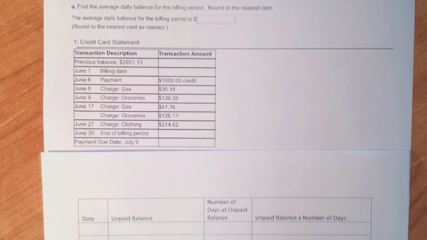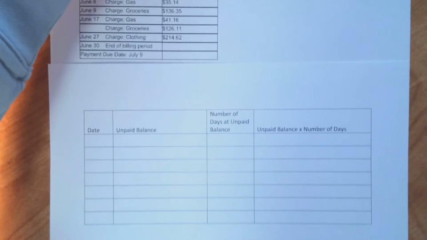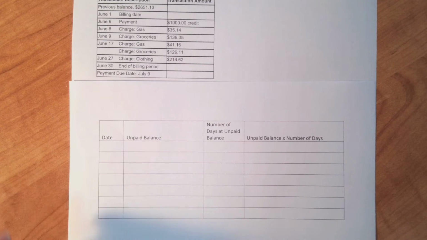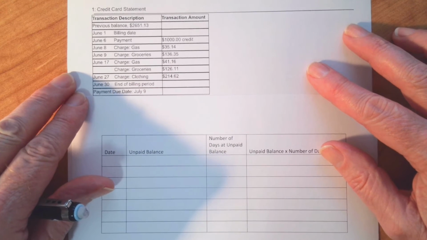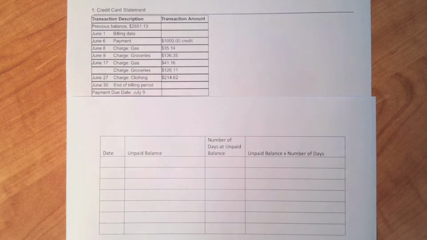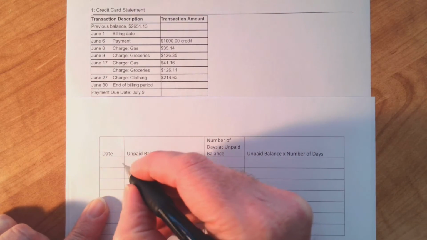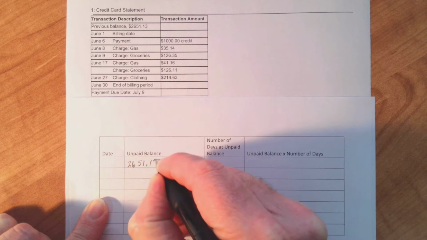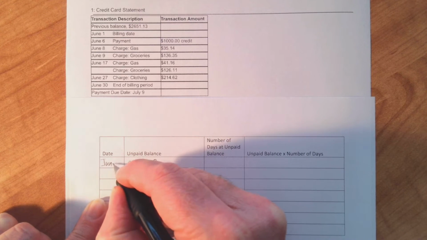I've got a little paper I'm going to use to do that. Basically, our starting balance is 2651.13, starting June 1st.